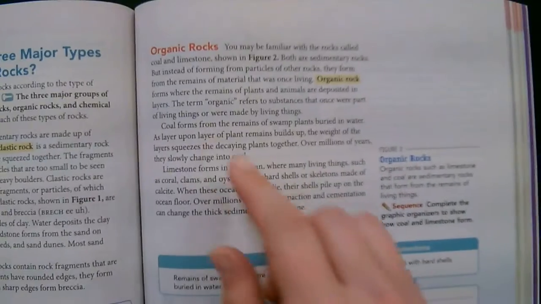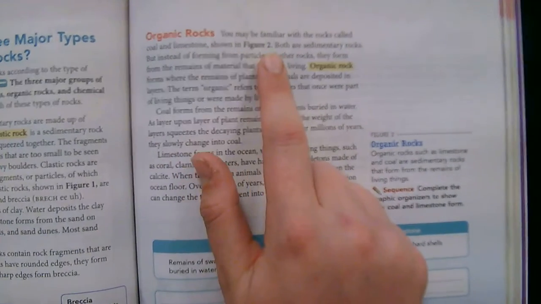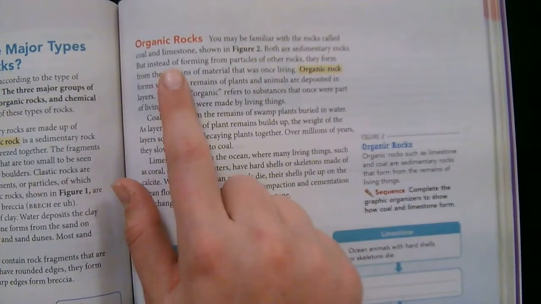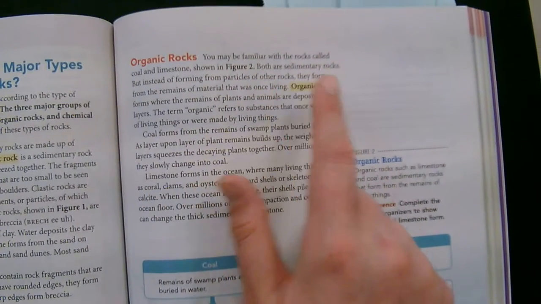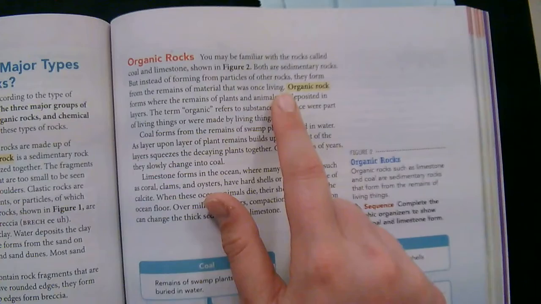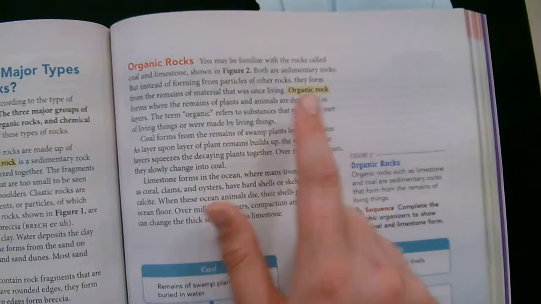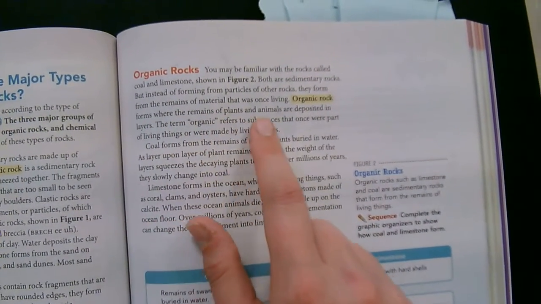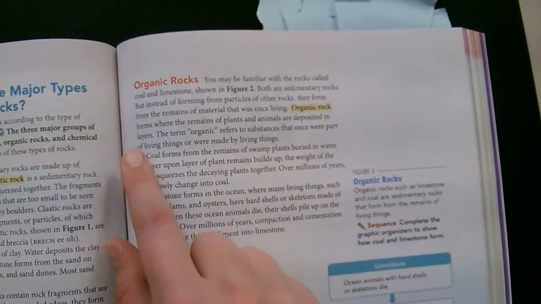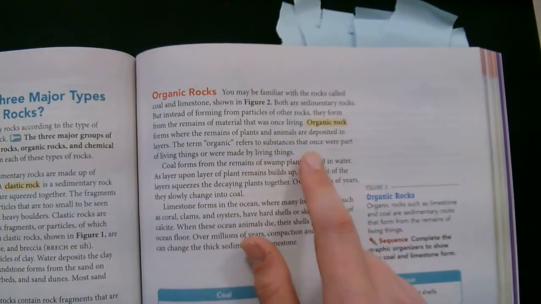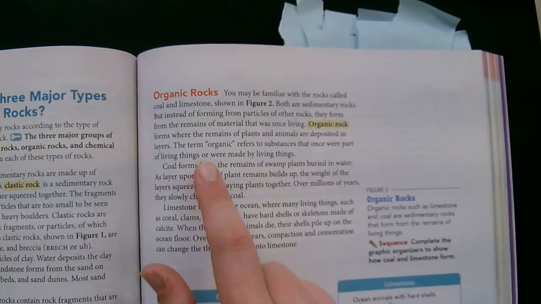Organic rocks. You may be familiar with the rocks called coal and limestone, shown in Figure 2. Both are sedimentary rocks, but instead of forming from particles of other rocks, they form from the remains of material that was once living. Organic rock forms when the remains of plants and animals are deposited in layers. The term organic refers to the substances that were once part of living things or were made by living things.